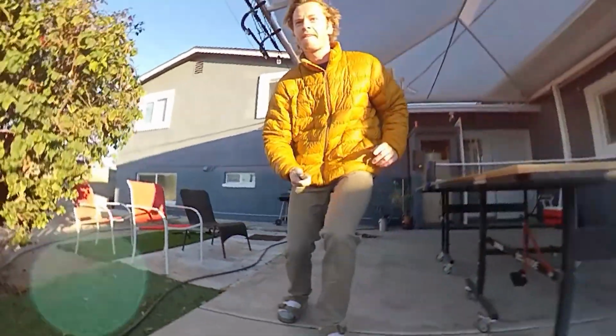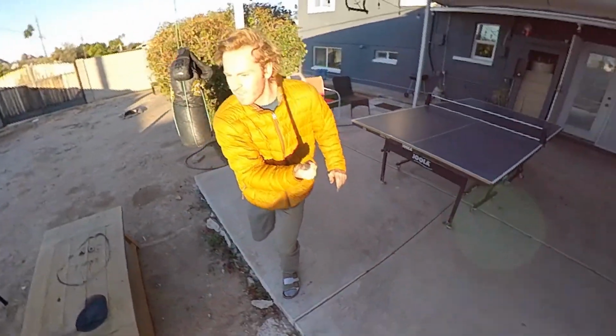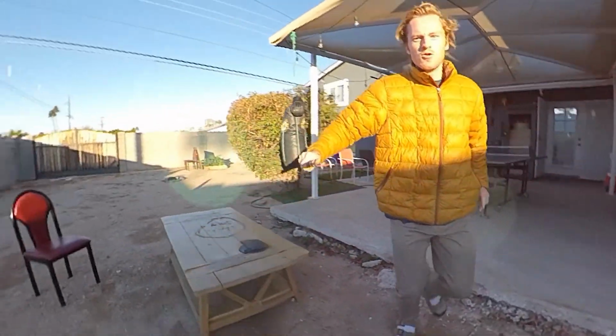Here's bullet time in action. Notice as the camera is always pointed at the subjects. This is because when it's in bullet time, the camera always points down.